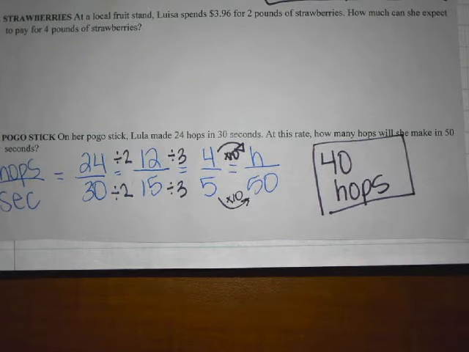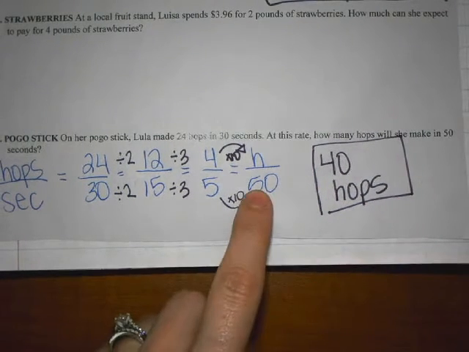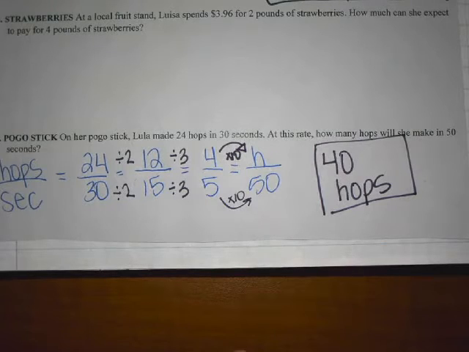Just 40 hops. It's 40 hops in 50 seconds. So it's 40 hops. So you don't need the seconds part because they gave you the seconds. They're just asking you how many hops. So just hops. Questions, you guys?